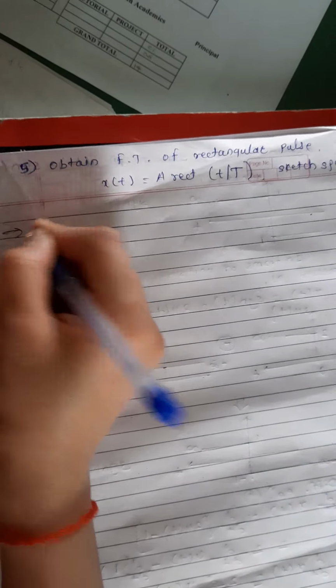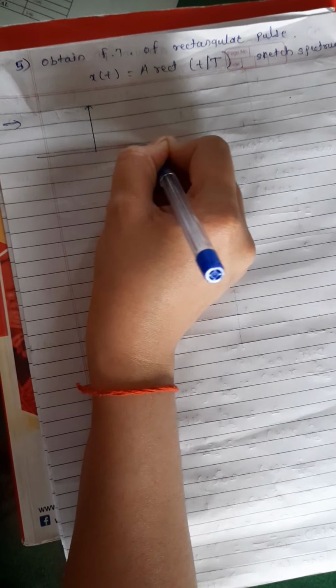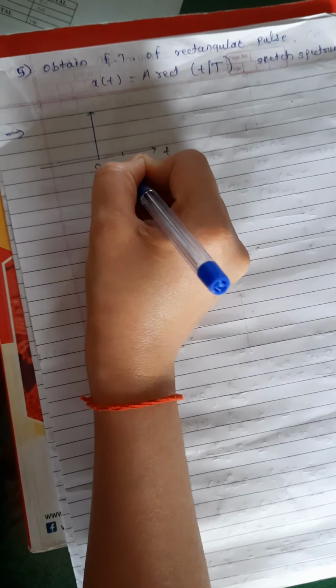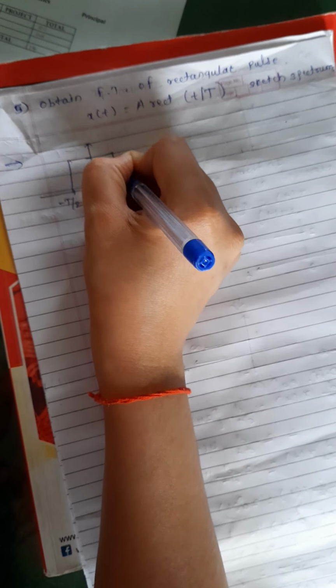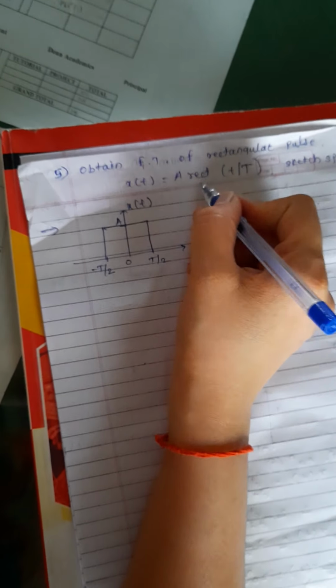So the rectangular pulse of amplitude a and width T we will draw here. It is x of t, that is rect of t by T.